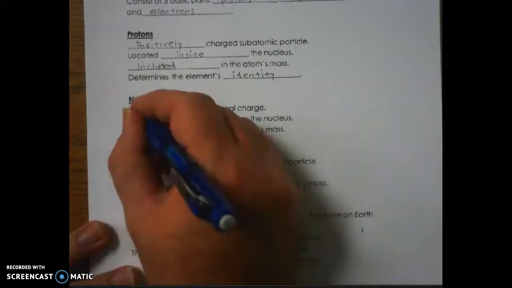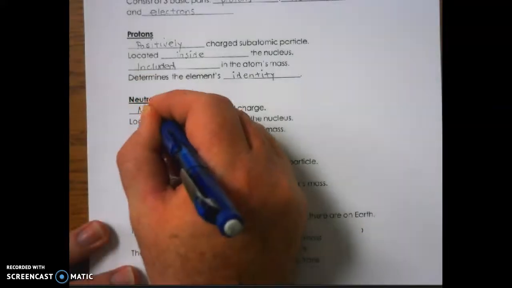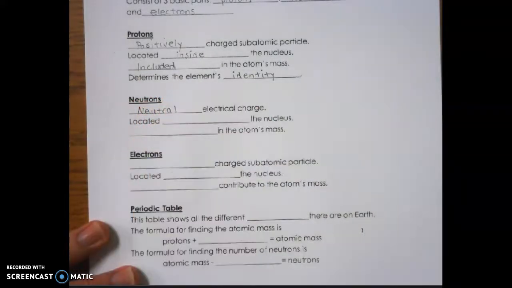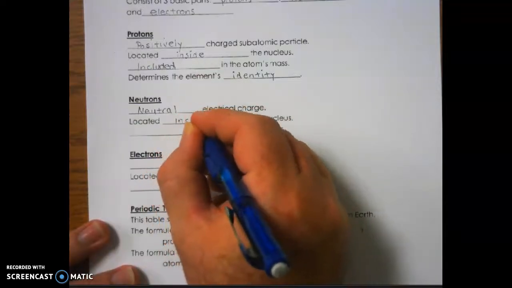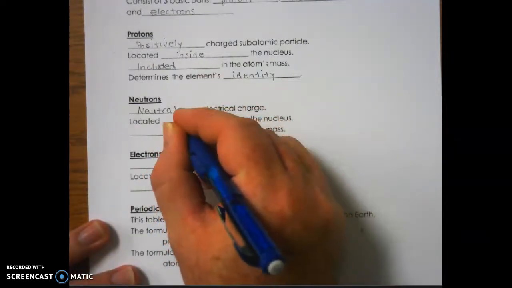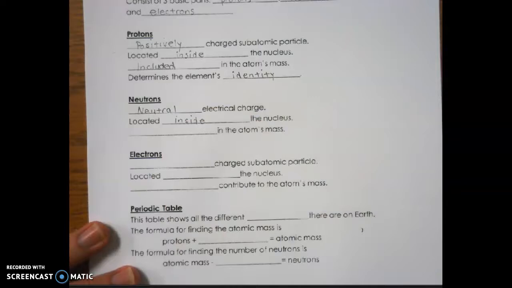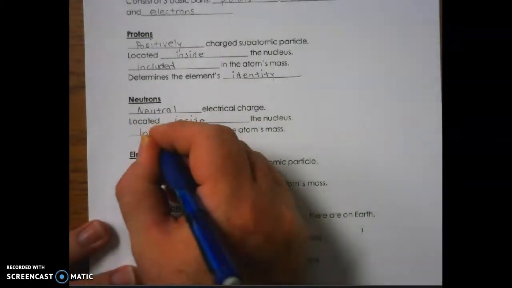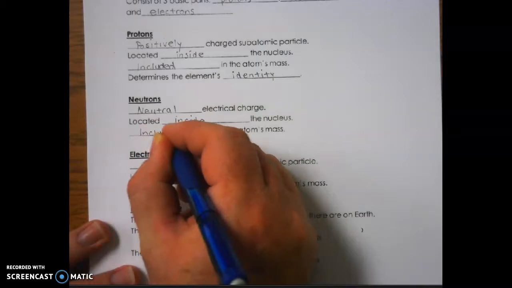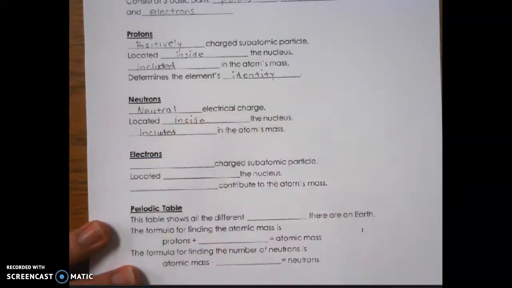Neutrons have a neutral electrical charge. They're also located inside the nucleus. And they are also included in the atom's mass.